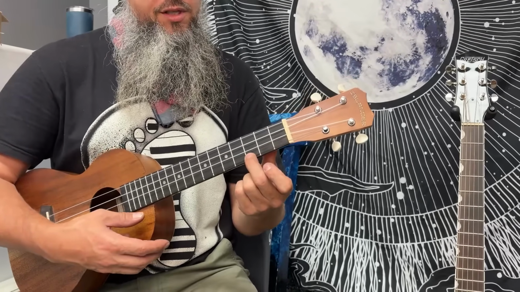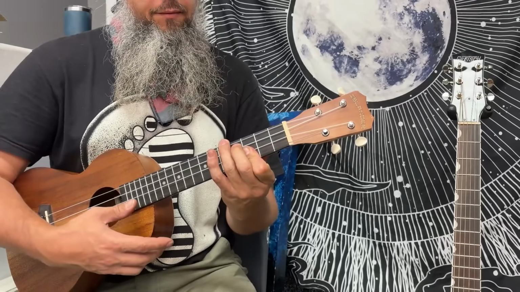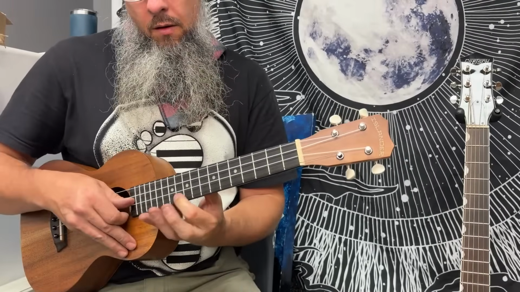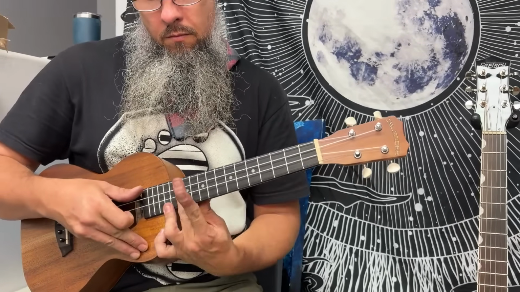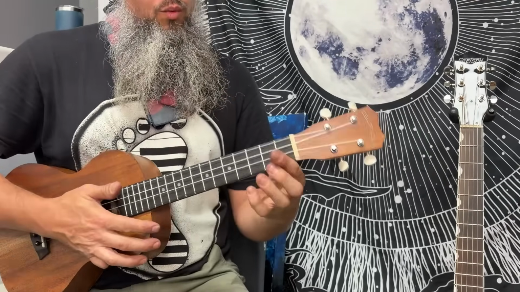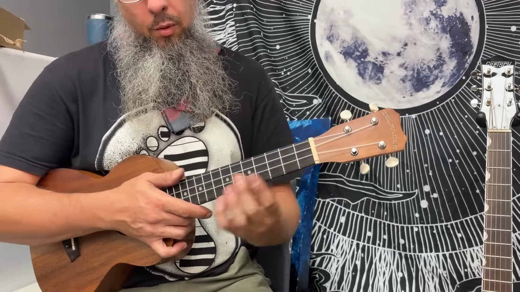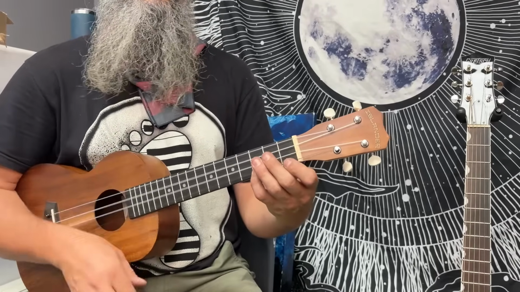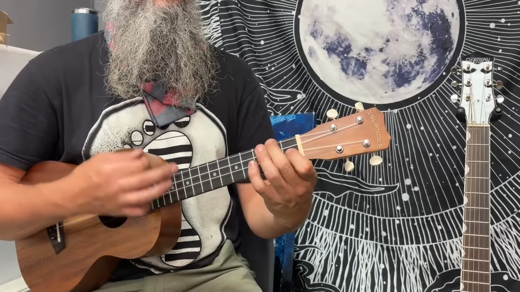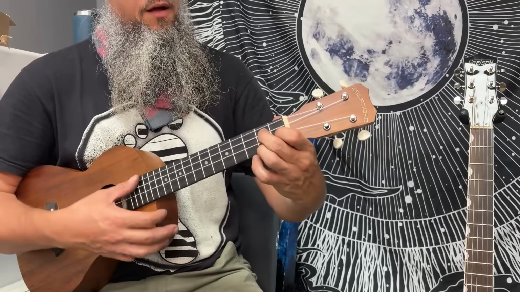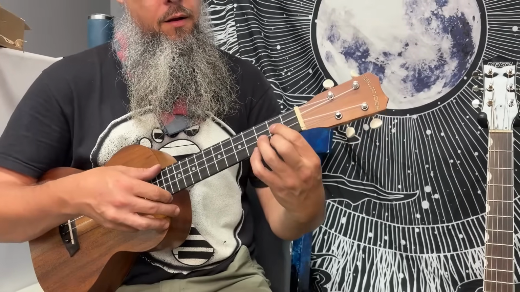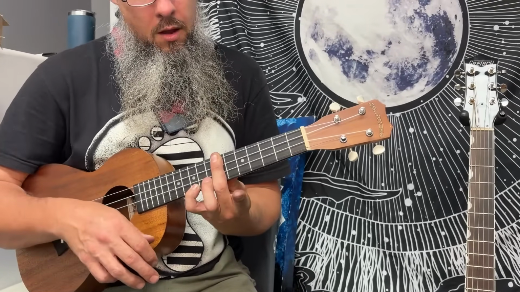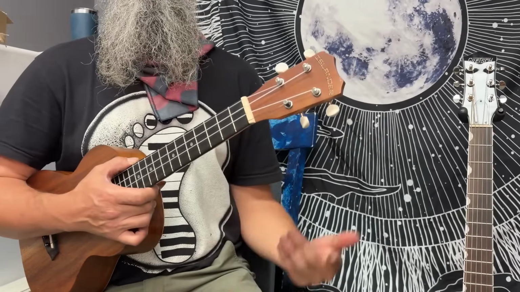Your C, you can end on another type of C, utilizing one of your other shapes that you've been practicing. When we visualize our fretboard for the G, maybe we could end it on this G. Ending a song on a different inversion gives the listener a little different feeling.